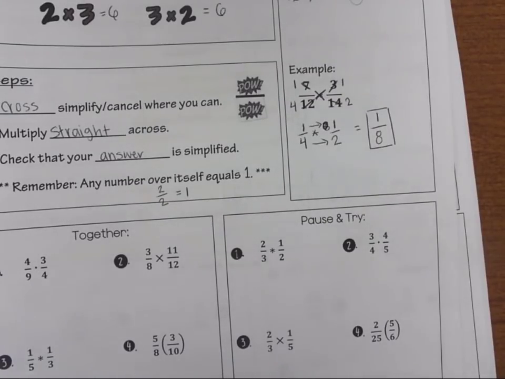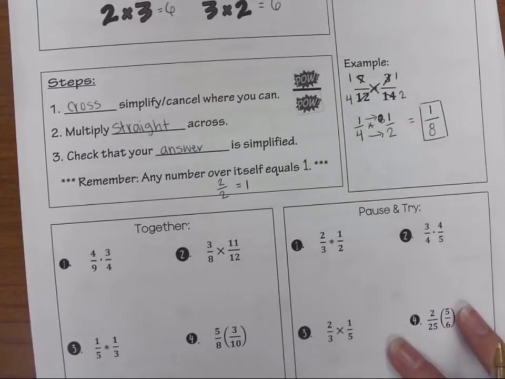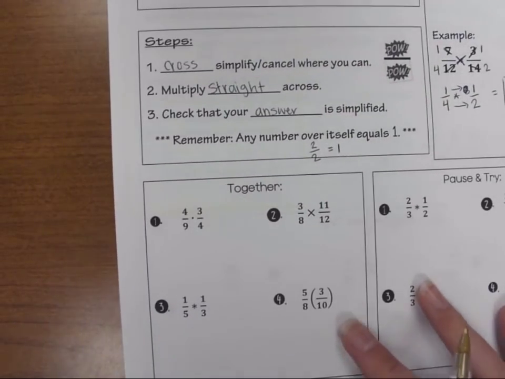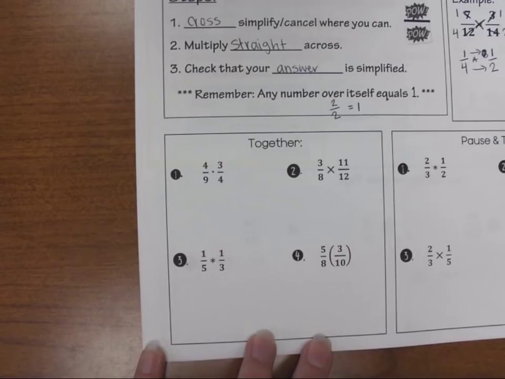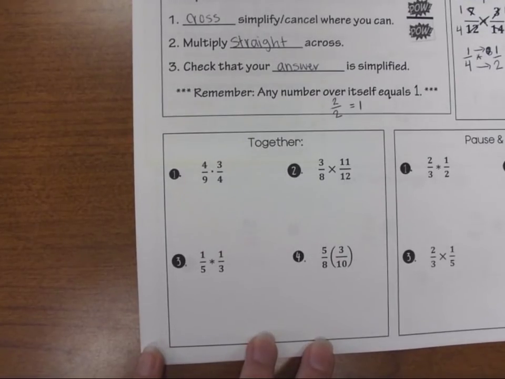Okay, let's go through a few more examples. I know this takes some practice, especially the cross-reducing or cross-simplifying. Okay, looking at number 1 right here, maybe I'll zoom in just a little bit if it'll let me.